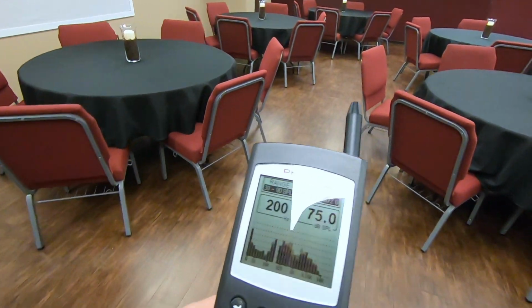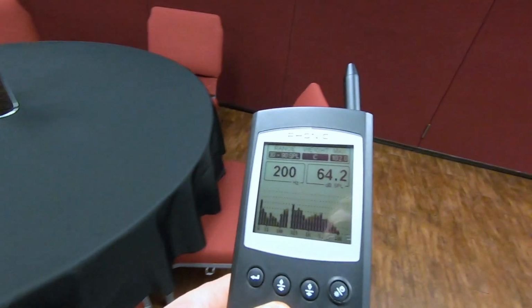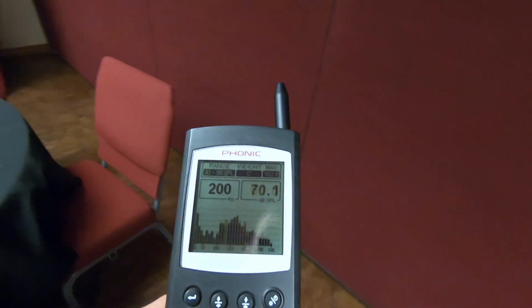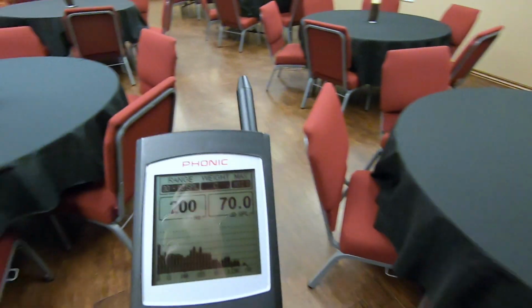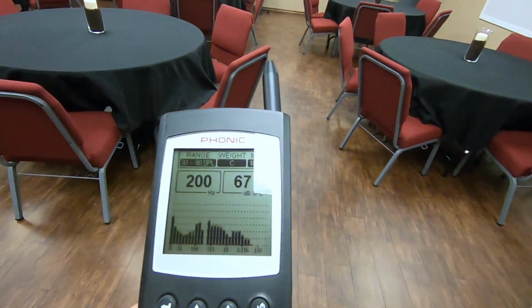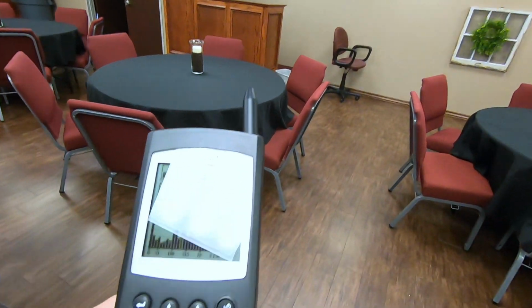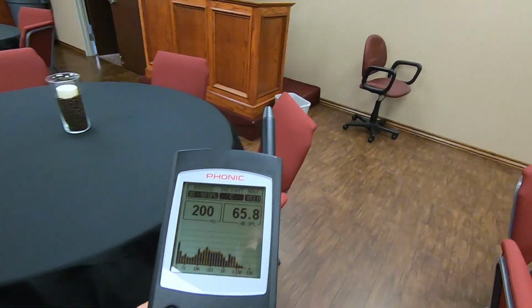1, 2, check. 1, 2, 3, 4. Proper planning and procedure. 1, 2, 3, 4. Which is pretty amazing. I don't have any notching on the system yet to take out the feedback, and I'm walking right under speakers and not getting feedback.